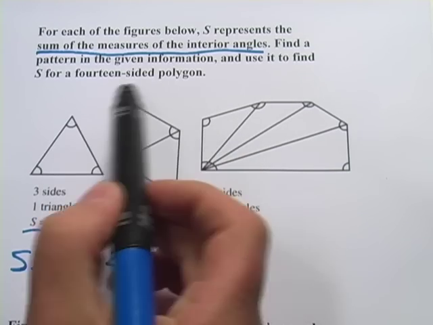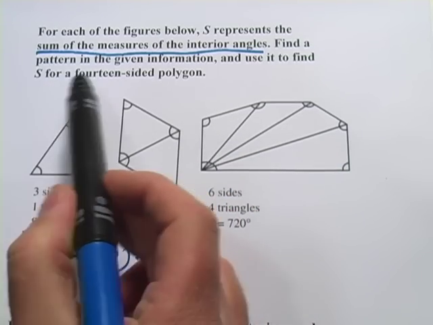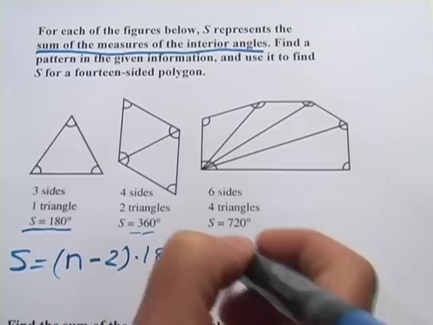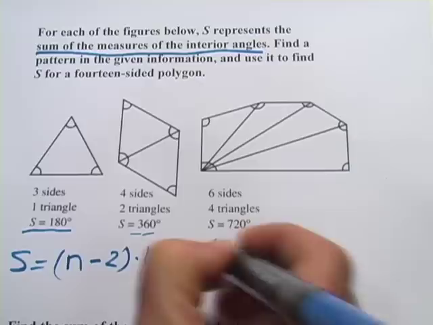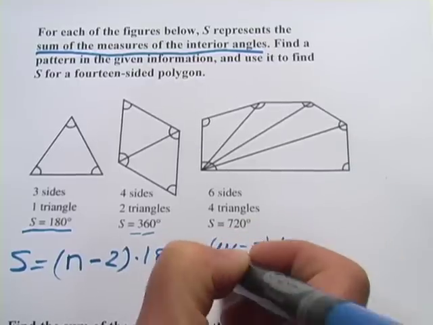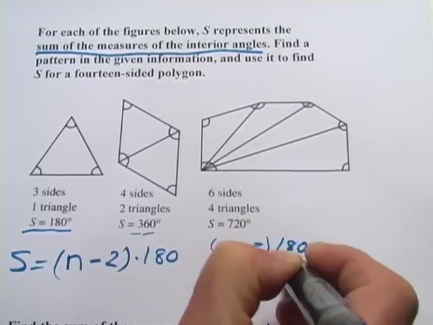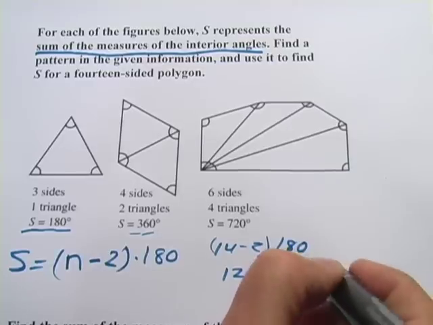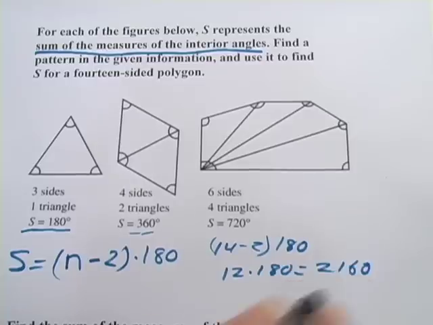So if to solve this problem we want to find out big S for a 14-sided polygon, we simply plug in the 14 for n. So we get 14 minus 2 times 180, so that's 12 times 180, and that is 2,160 degrees.